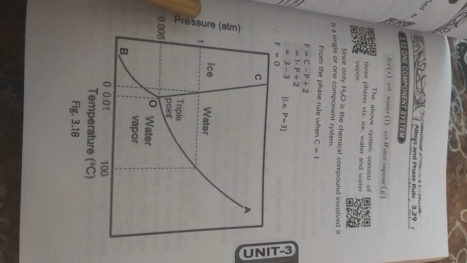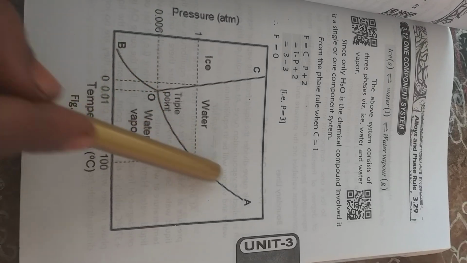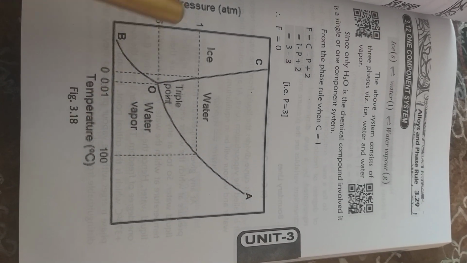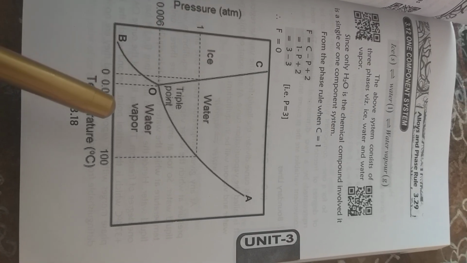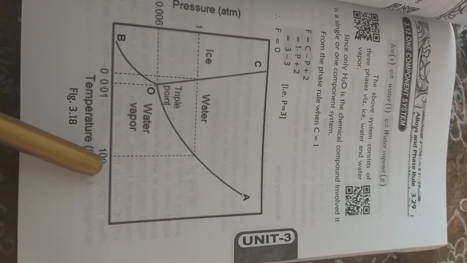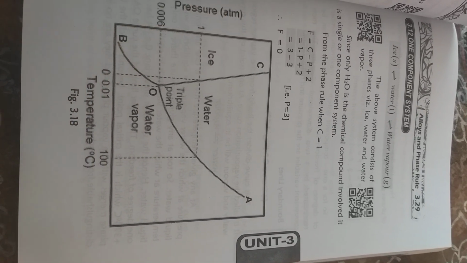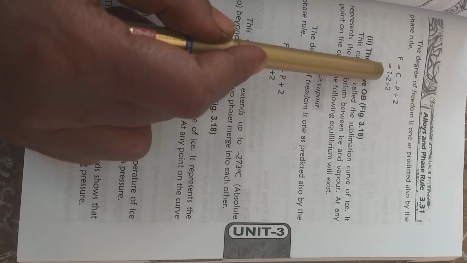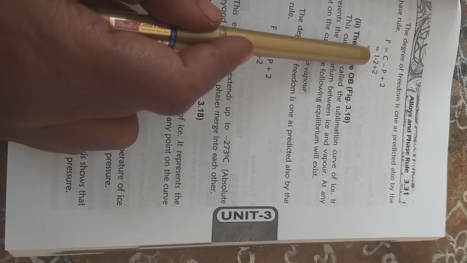For example, among the two factors, temperature and pressure, to study that equilibrium on the curve OA, either temperature has to be fixed or pressure has to be fixed. So it is necessary to fix one factor and vary the other. That is the meaning of degrees of freedom. Therefore, on the curve, the system is said to be univariant. One factor can be varied, the other is fixed.